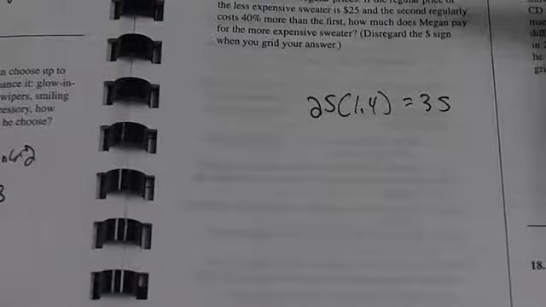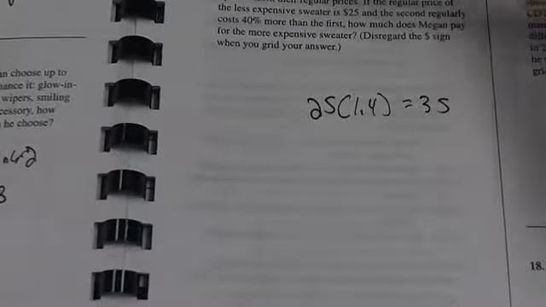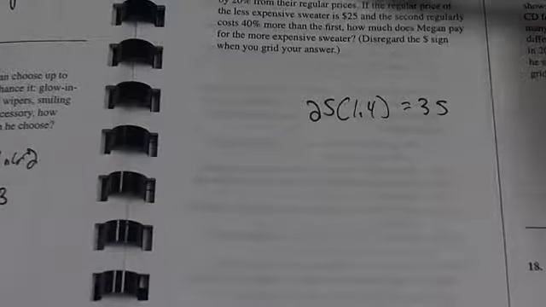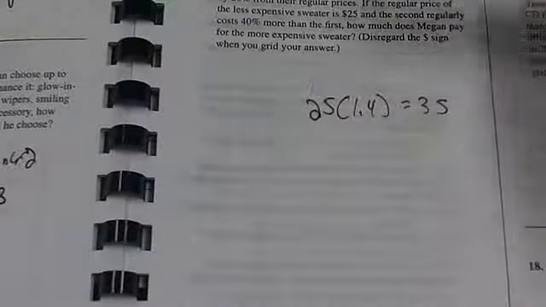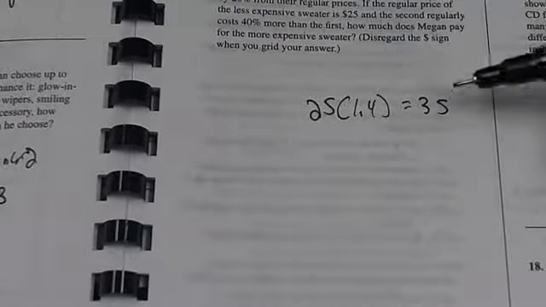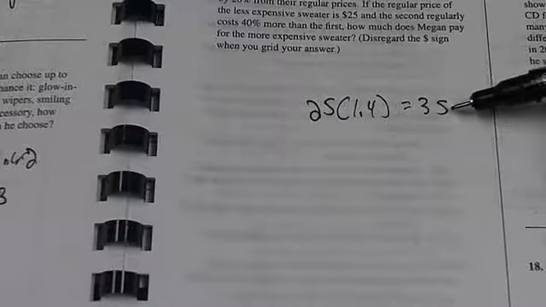Then it says, how much does Megan pay for the more expensive sweater? Okay, sorry guys. Megan buys 2 sweaters that have each been discounted by 20%. So everything's been discounted by 20%. The other one was 40% more, which was $35. So the more expensive sweater is $35.